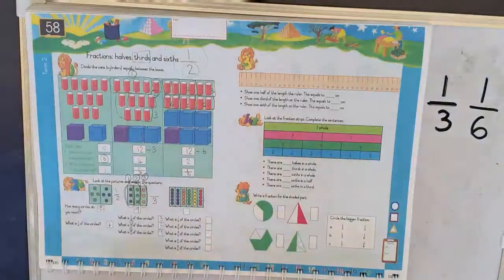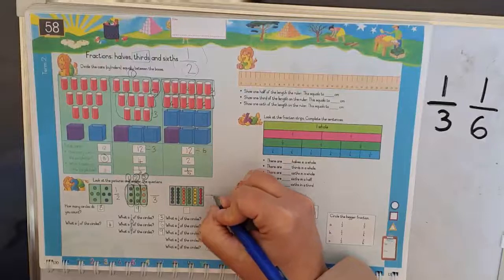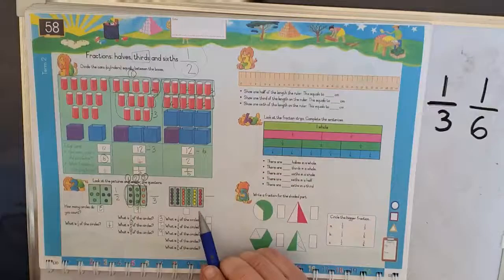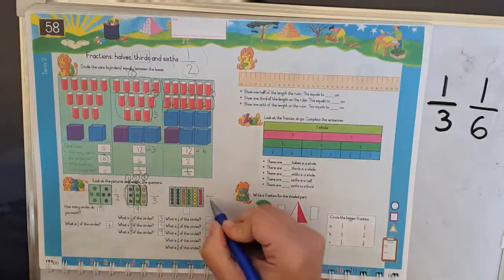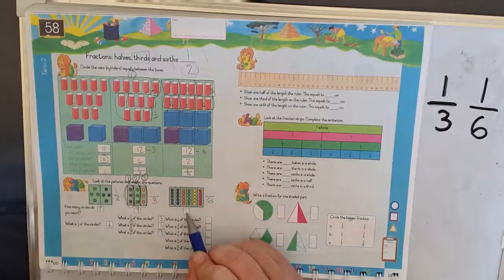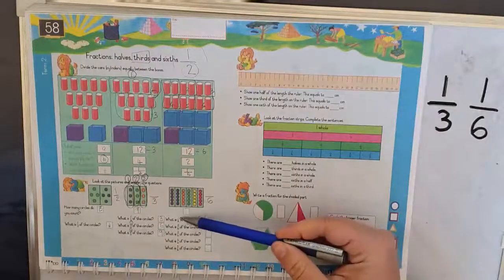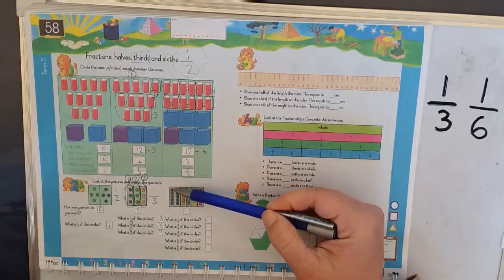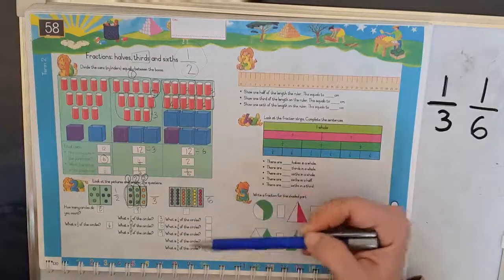Okay, so you are going to try to do the 6ths. Remember, when we have 6ths, it means we have 1, 2, 3, 4, 5, 6 parts. How many circles are there all together? You're going to fill it in there. And 1/6 will mean how many are there in 1 row, 2 will mean how many are there in 2.